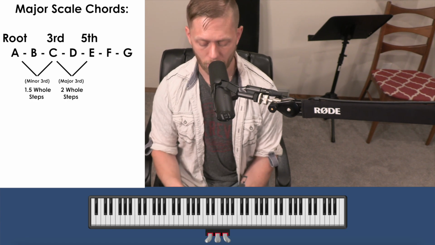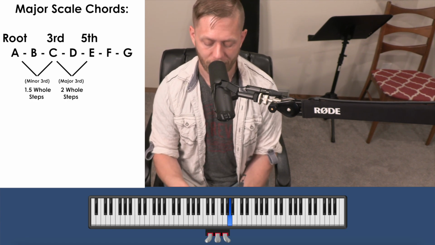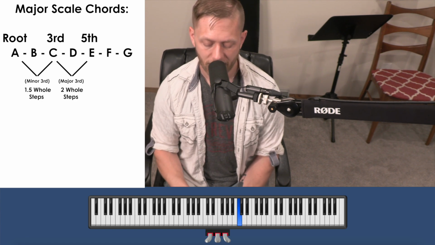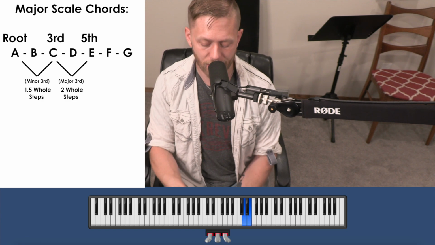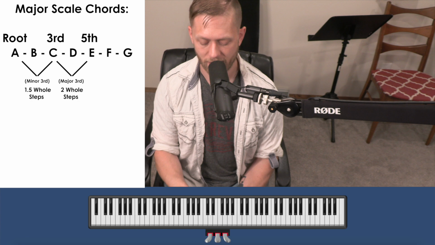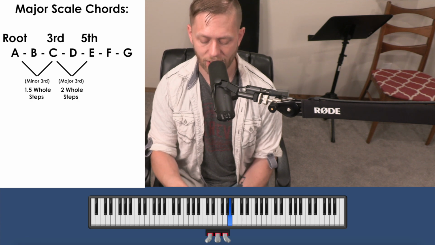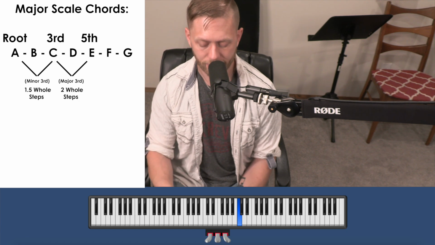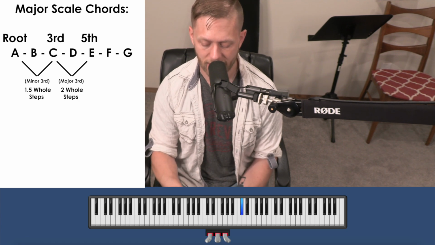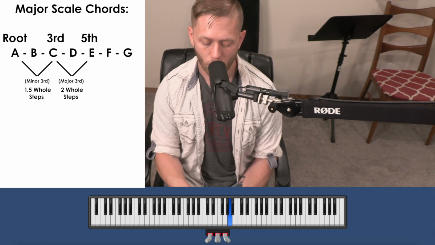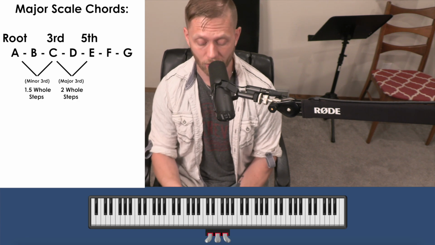2 more chords to go, starting from A. A to C is our third, A, B, C. C to D to E is our fifth. So A, C, E, ace. We have A sharp, B, C. That's a step and a half. Now C, C sharp, D, D sharp, E. That's 2 whole steps. 1.5 to 2. That gives us an A minor chord here.